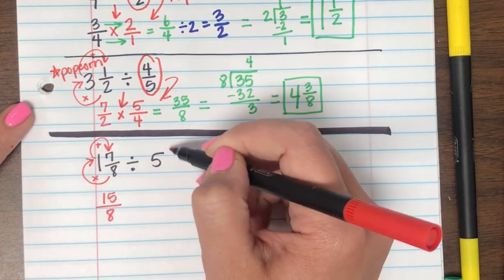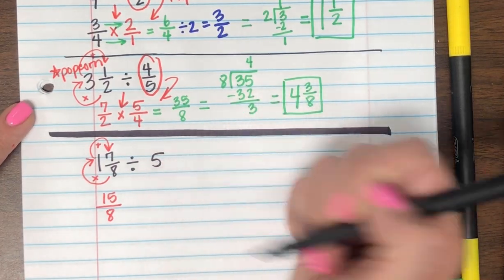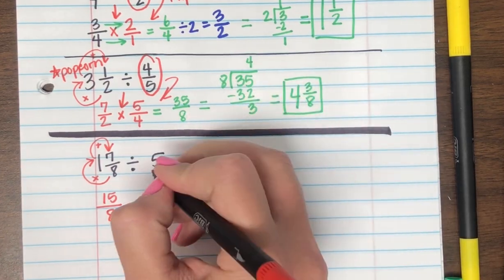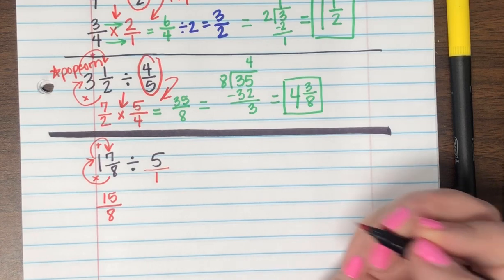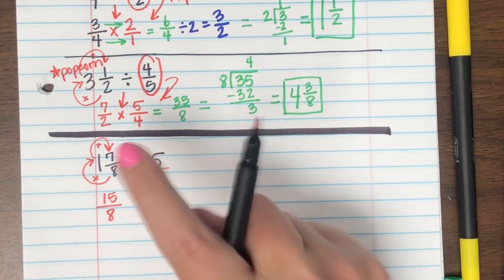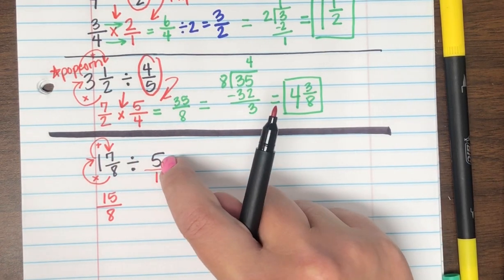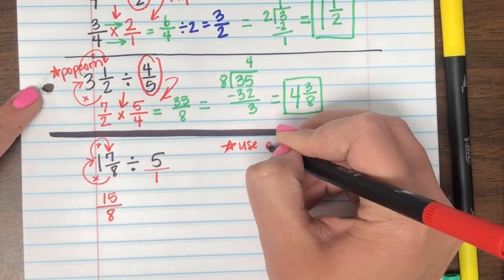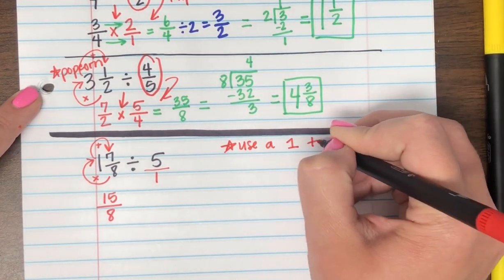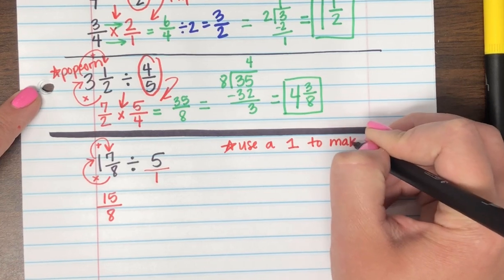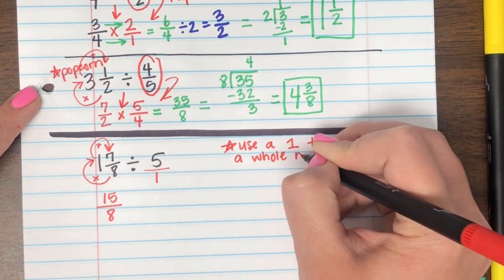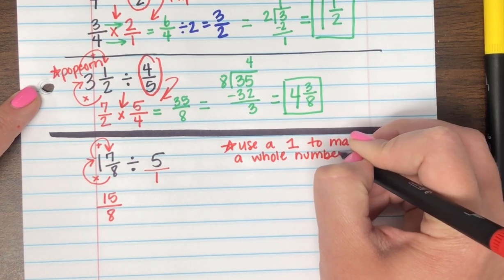This is a whole number. So just like we talked about yesterday, the way that we make a whole number into a fraction is to put a 1 under it, right? 5 divided by 1 would still be 5, okay? So I'm just going to use a 1 to make a whole number into a fraction.